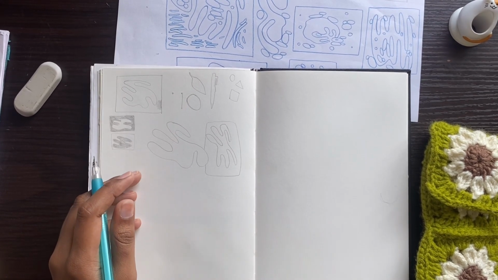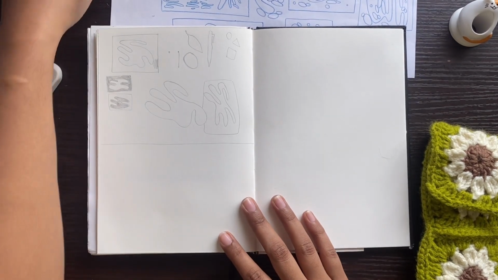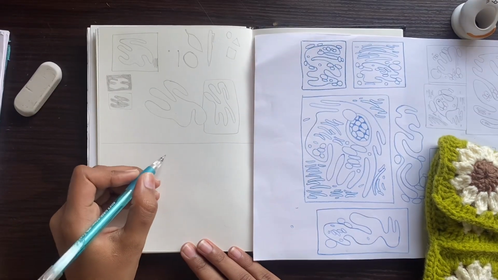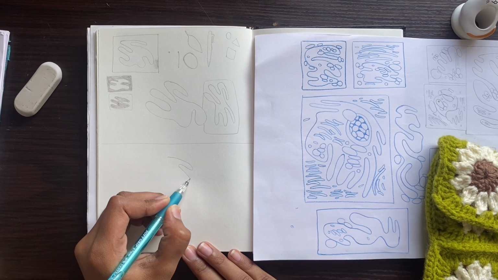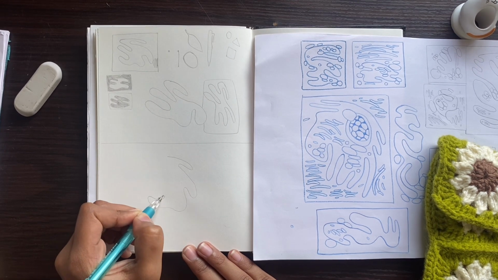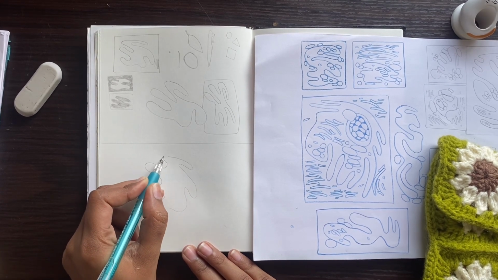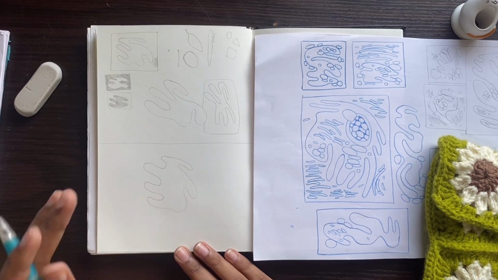So yeah, back to the point. The exercise of today is to make abstract shapes. If a line travels, and it can travel however I want to travel with it, or I want it to travel, I get a shape, an abstract shape.